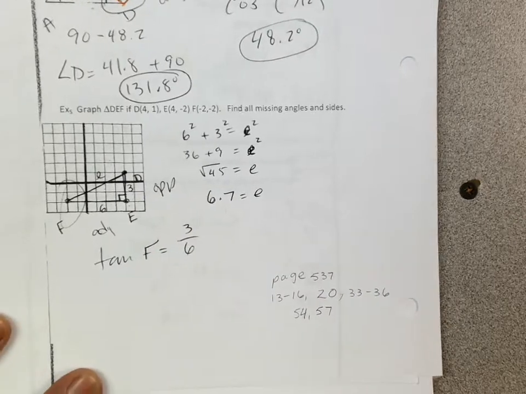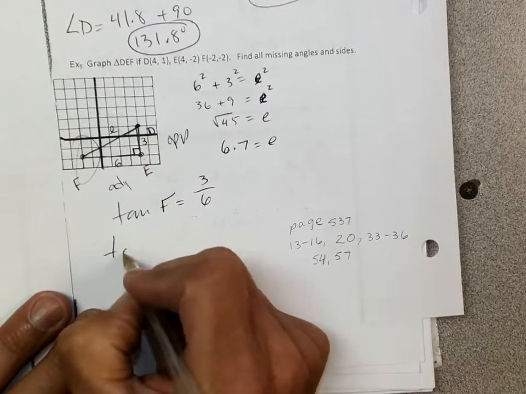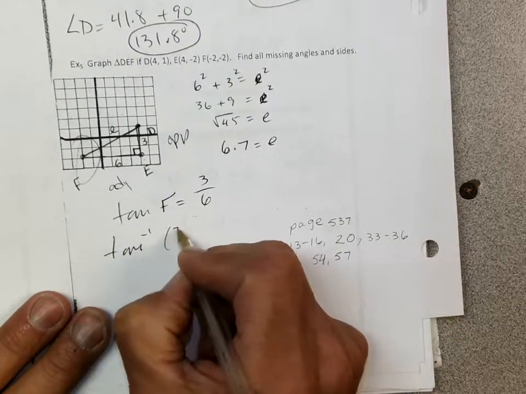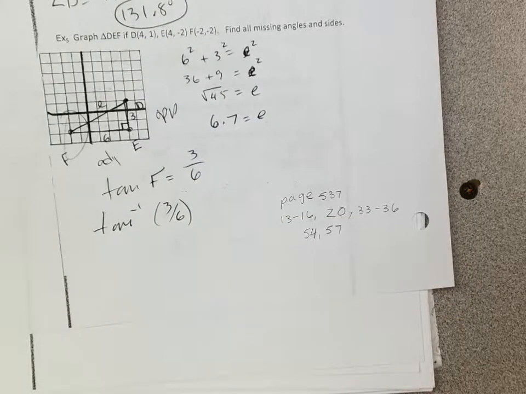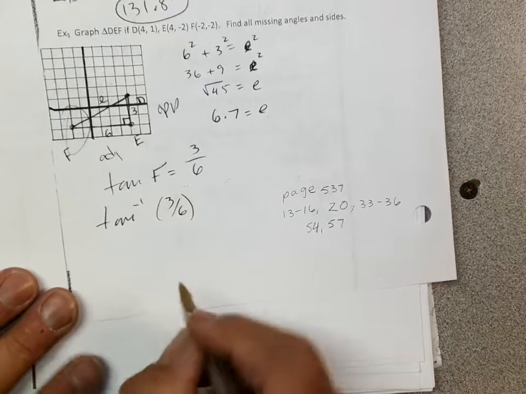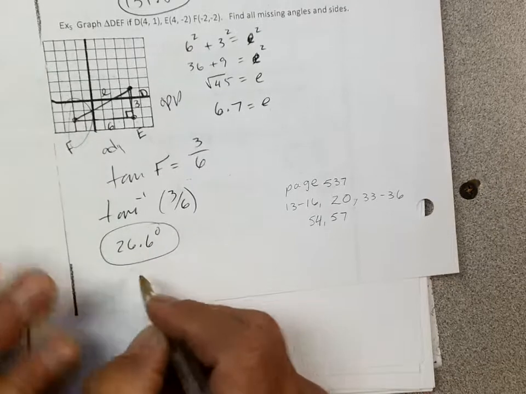6, right? Okay, let's do a little bit of math magic here. Tangent inverse of 3 over 6, and we'll use our calculator, which is the magic part. Tan inverse of 3 divided by 6, and I get an answer about 26.56 or 26.6. And what about angle D?